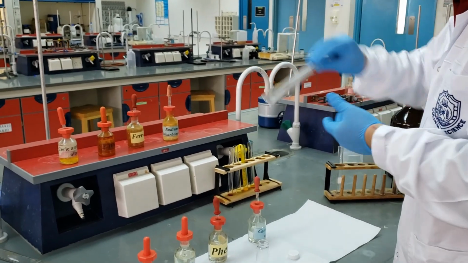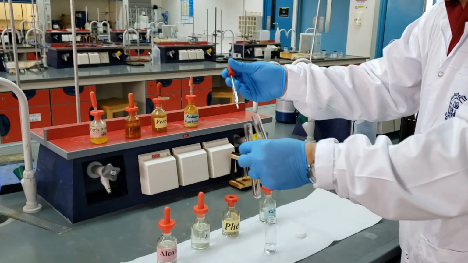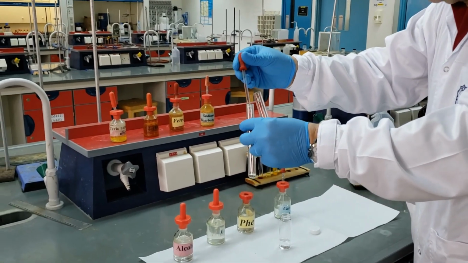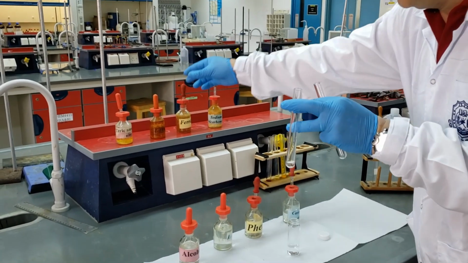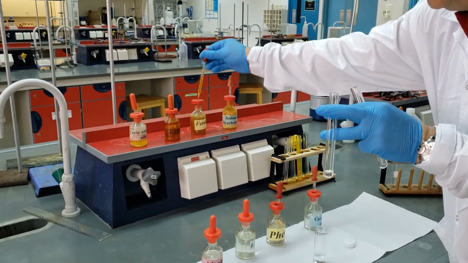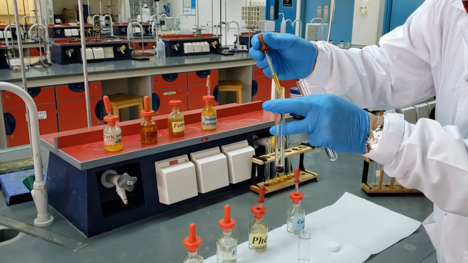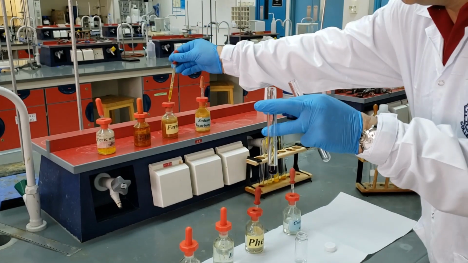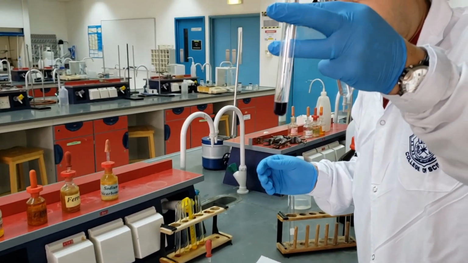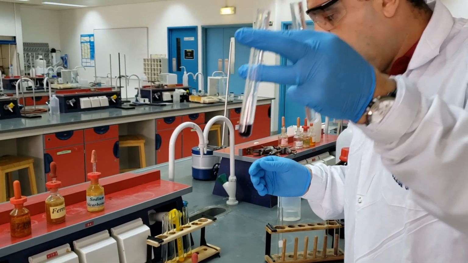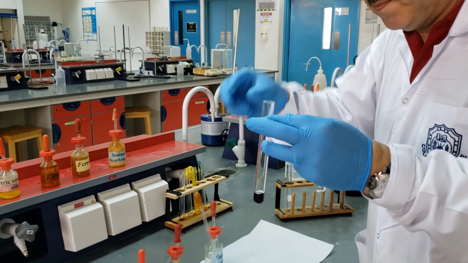So we go for the next test, which is the phenol chemical test. Again, we start with the known one, which is phenol, and then we add its reagent, a few drops of ferric chloride, and then we have a very distinct violet color in this case. Now we check for our unknown compound.